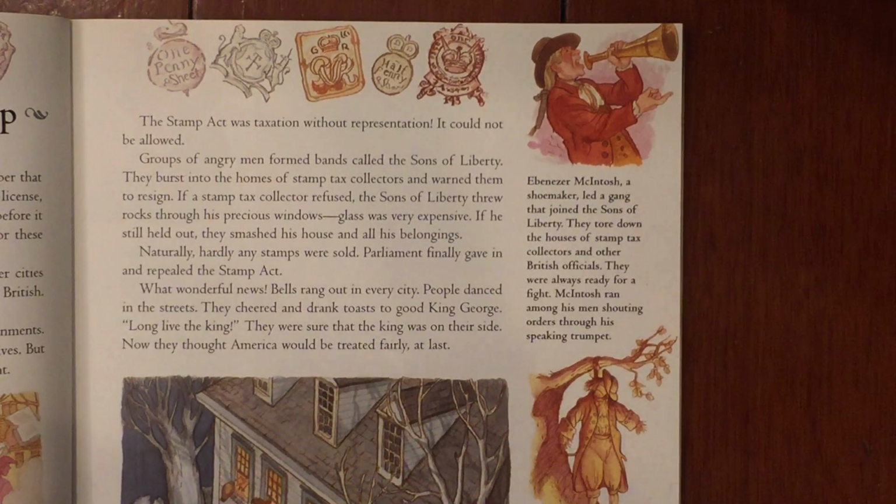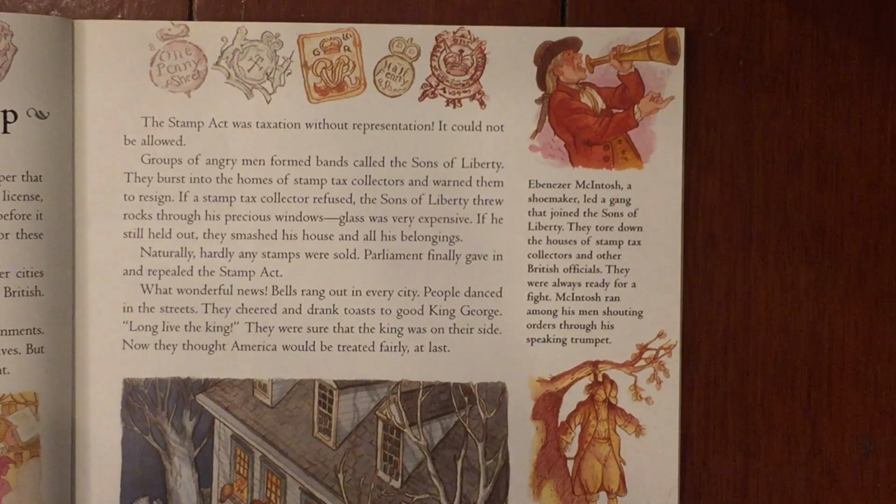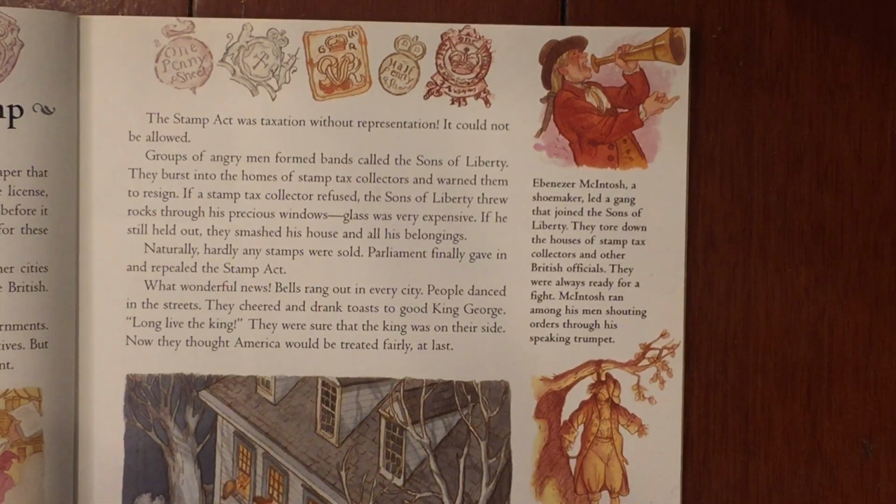Ebenezer McIntosh, a shoemaker, led a gang that joined the Sons of Liberty. They tore down the houses of stamp tax collectors and other British officials. They were always ready for a fight. McIntosh ran among his men, shouting orders through his speaking trumpet.